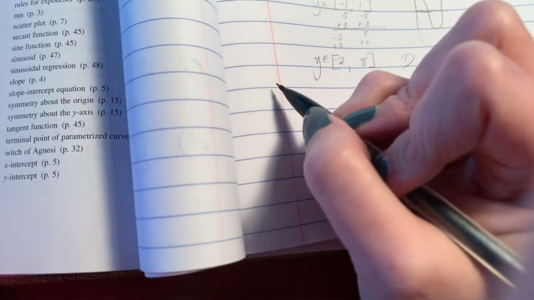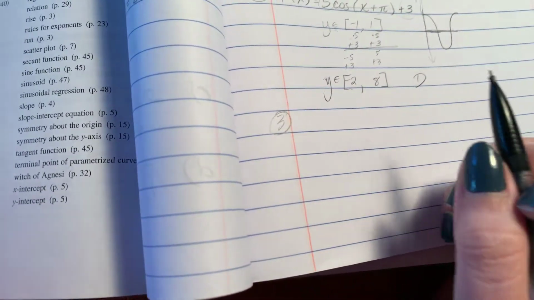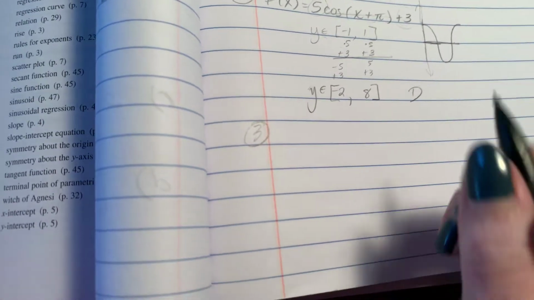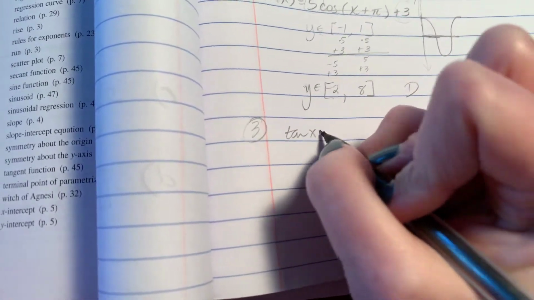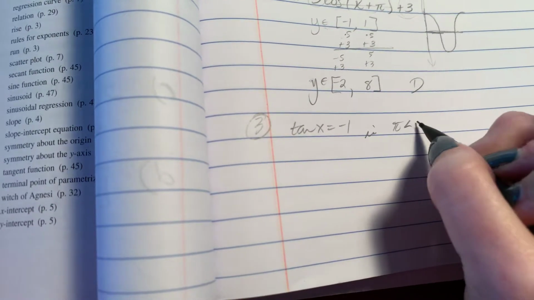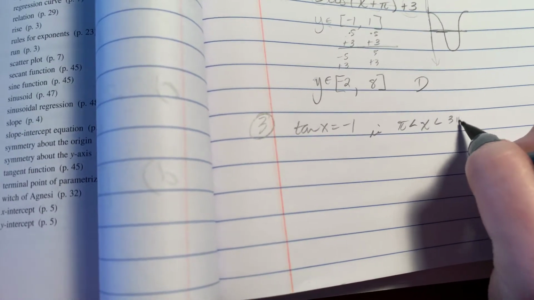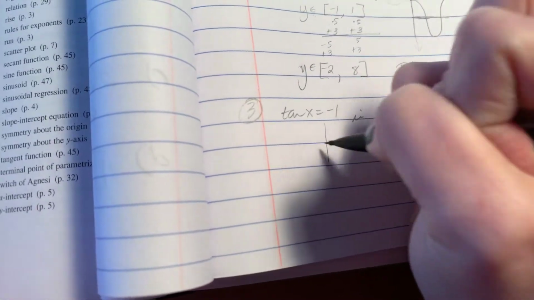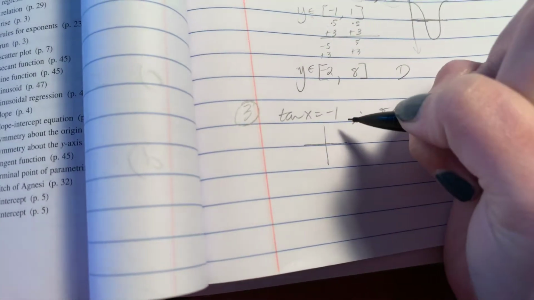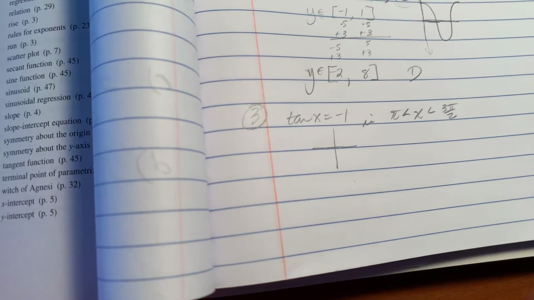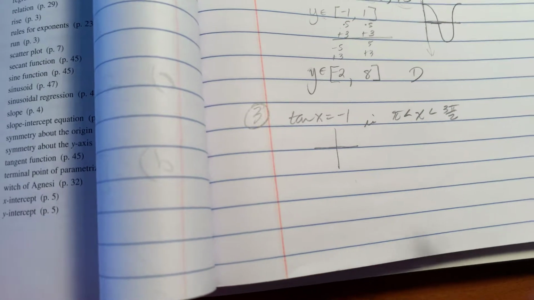And then number 3 says, which of the following gives the solution of tangent of x equals negative 1 if pi is less than x is less than 3 pi over 2. Okay, well, this is just a unit circle question. Where is tangent negative 1? Where x and y have the same absolute values, but opposite signs, so negative and positive.